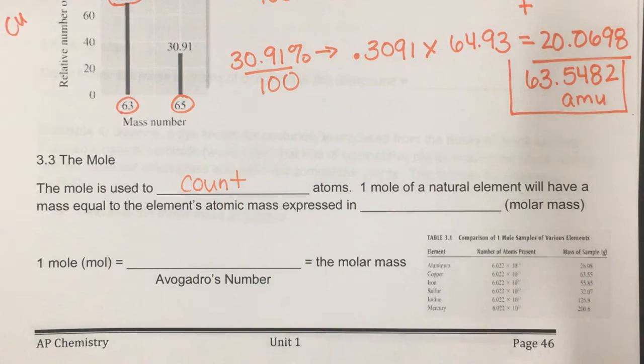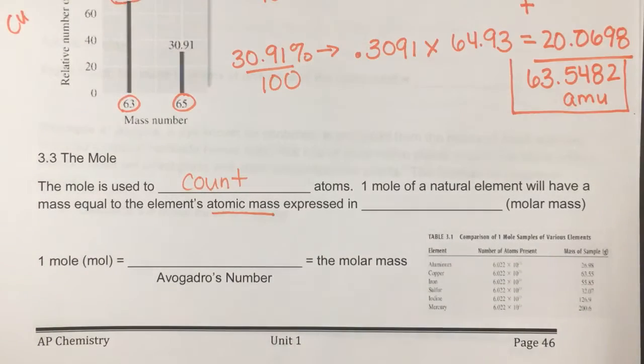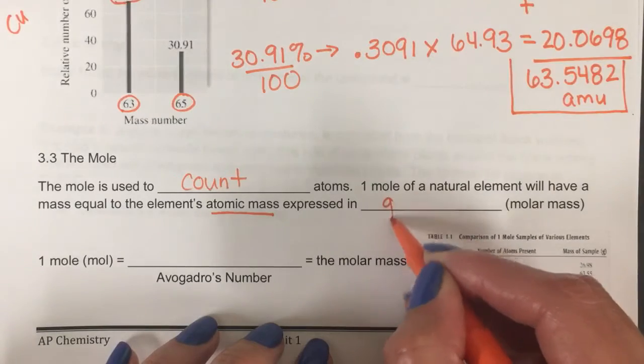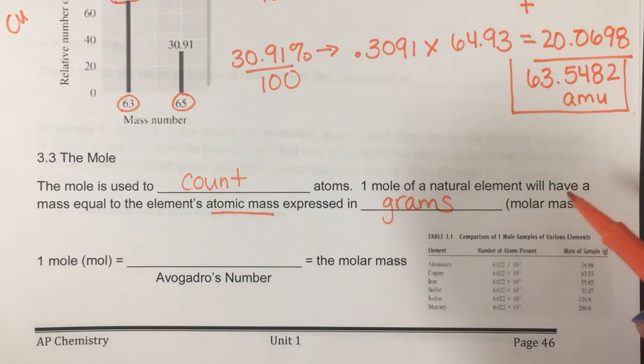One mole of a natural element will have a mass that's equal to the element's atomic mass. Now, atomic mass is measured in AMU, atomic mass units. Molar mass is going to be measured in grams. Okay? So an atomic mass unit, the mass of one single atom, is so small, it doesn't do us any good. We need to work with grams. Now, in order to work with grams, we need a very large number of atoms to make it work.